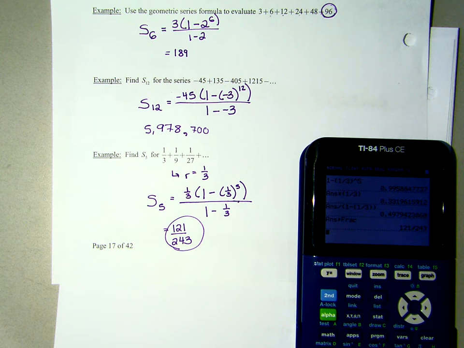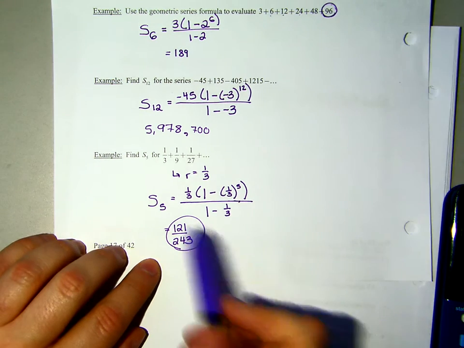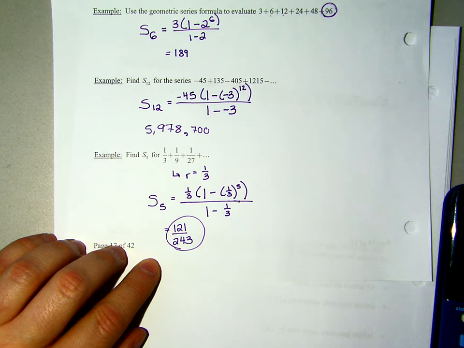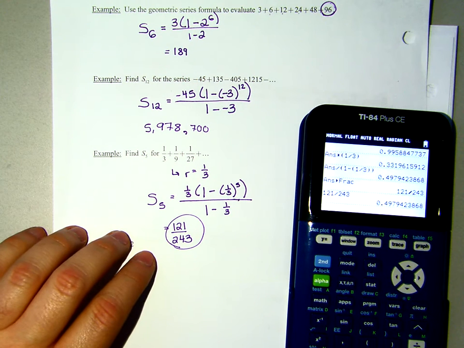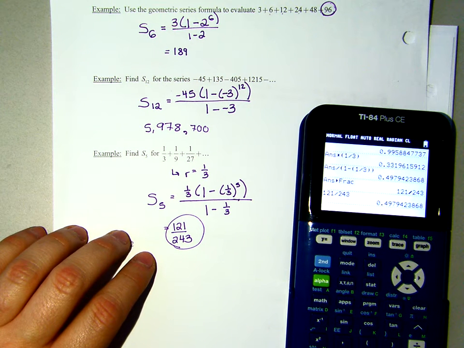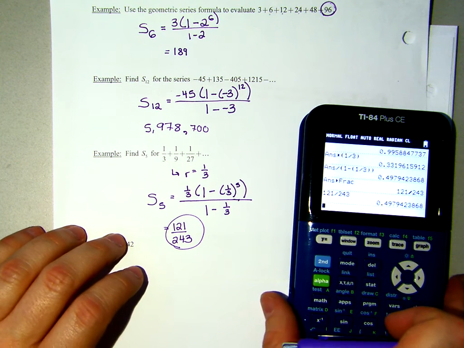Can you like divide that or whatever? That's what I've done over here. No, like the 1.1. Hit math, enter. Right, 121 over 243 is that decimal. Oh, got it. But again, I wanted this written as a fraction, so you need to be able to convert that. Math, enter, that's 2 steps. Otherwise you leave it as a decimal and lose a point on the quiz.